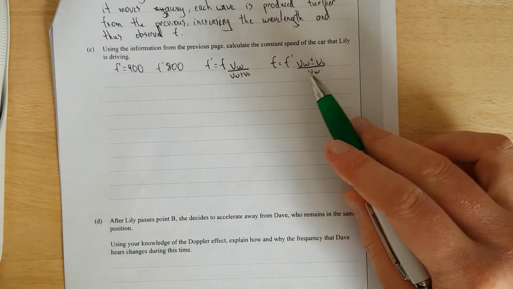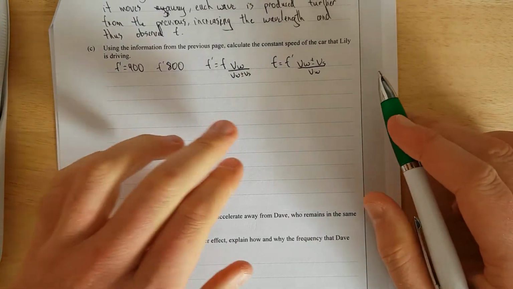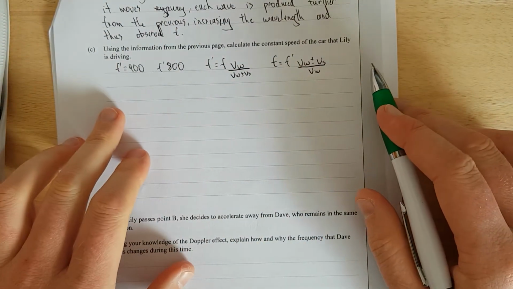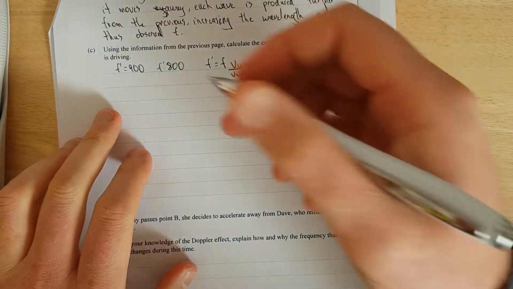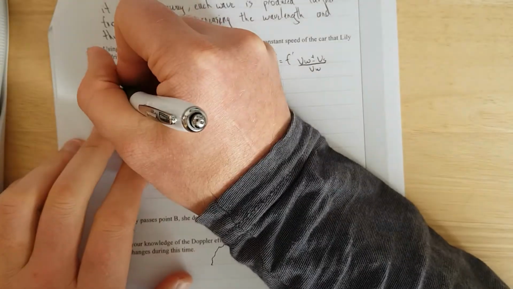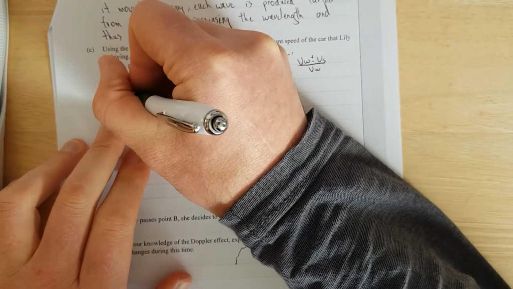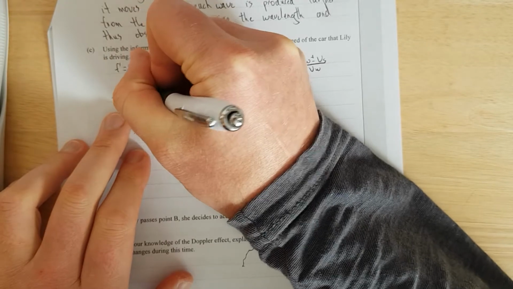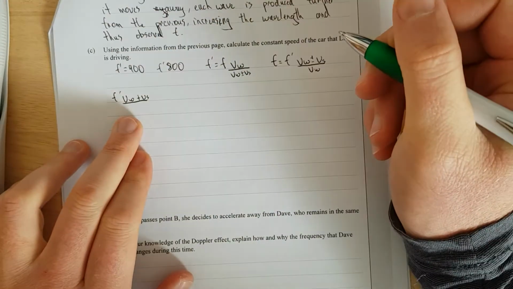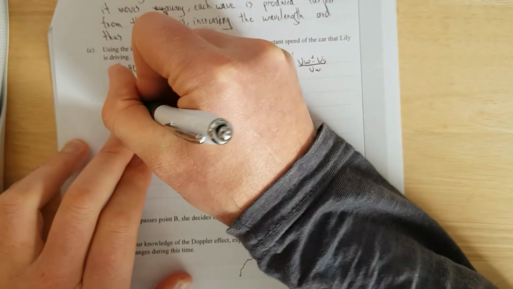Anyway, I know they both have the same frequency because the car's just emitting the same frequency. So now I can equate two equations together. So I would have f' times (vw plus vs) over vw. What am I even trying to find? I'm trying to find vs, aren't I?